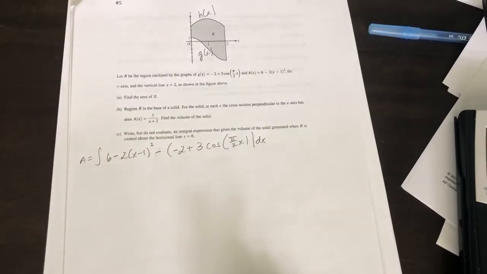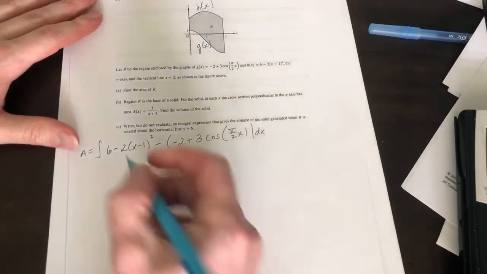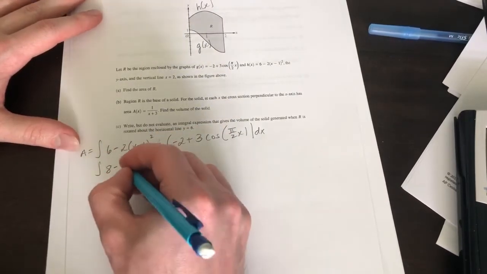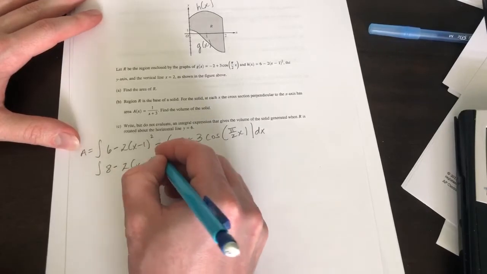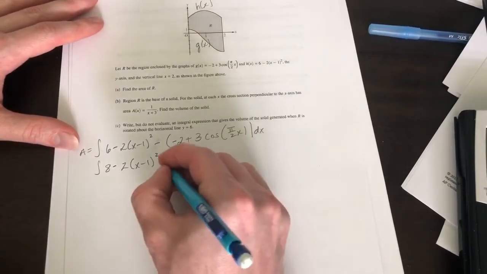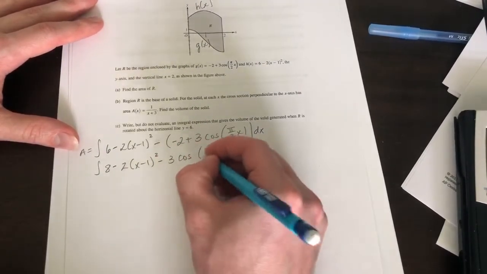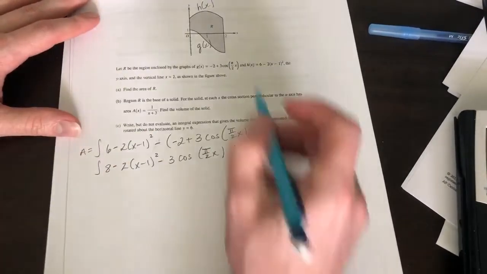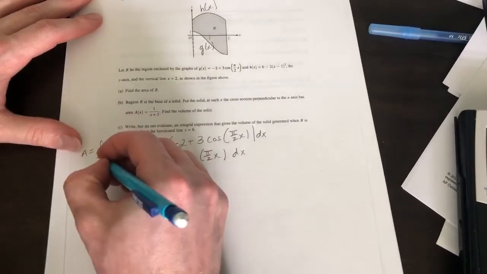Okay, when we go to do this, I'm going to distribute this negative out and combine some like terms. So we get 8 minus 2(x minus 1) squared minus 3 cosine of pi over 2 x dx. And our limits are from 0 to 2.